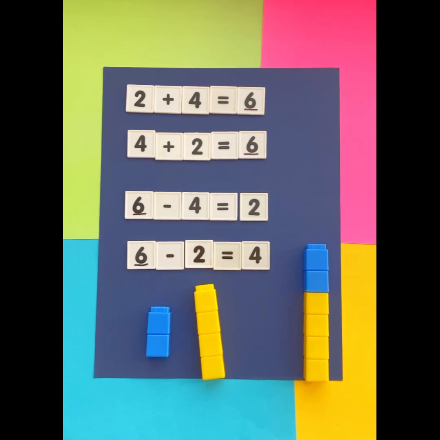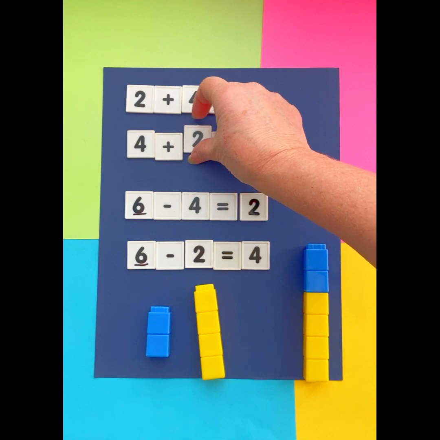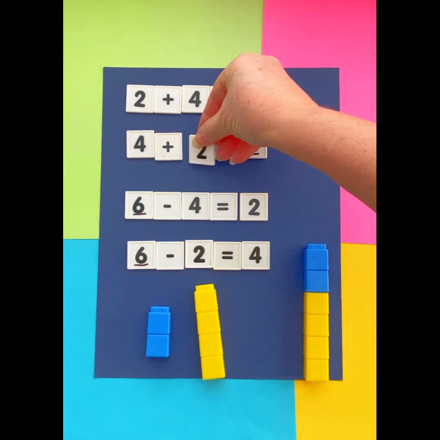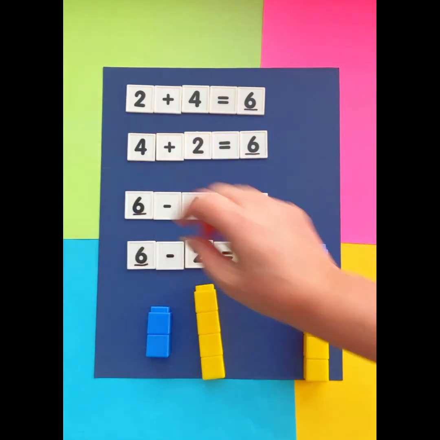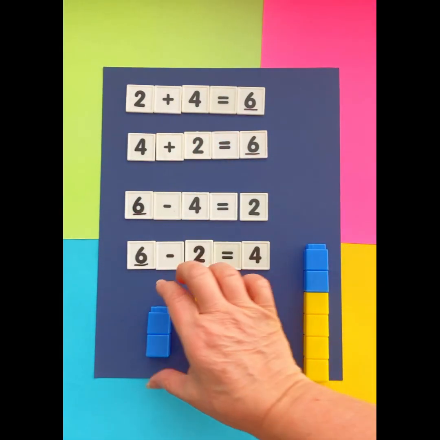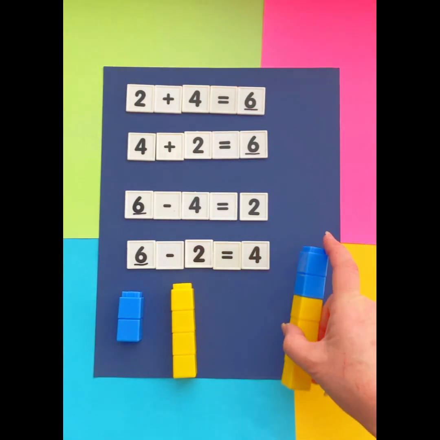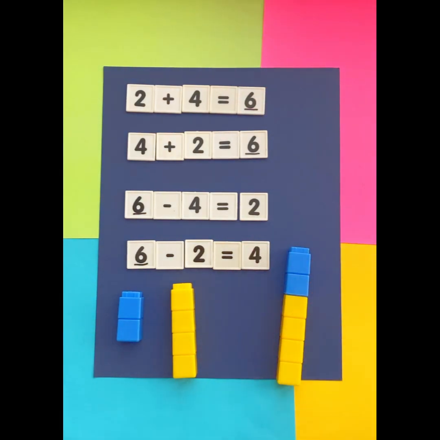Today I want to talk about fact families and how we can turn a missing addend problem into a subtraction problem. So we're going to start here first with just the fact family. It's very easy for us to show our children that 2 plus 4 is going to equal 6. They can put them together, they can see that answer.